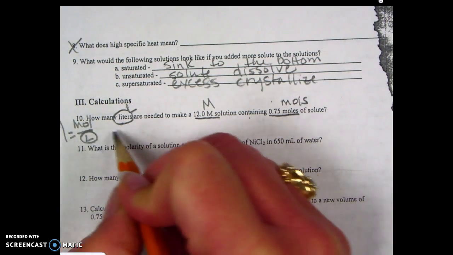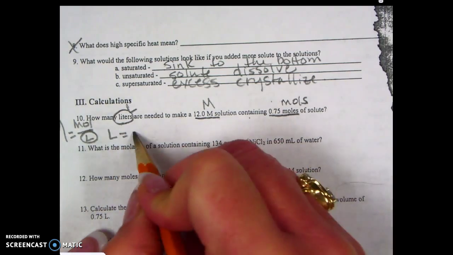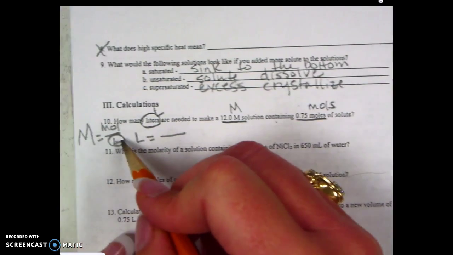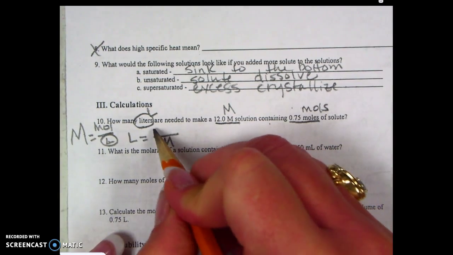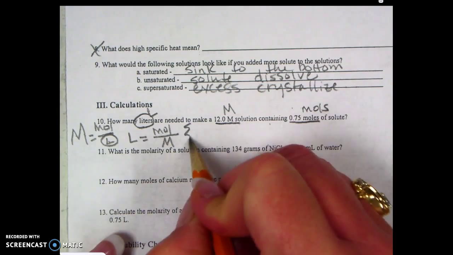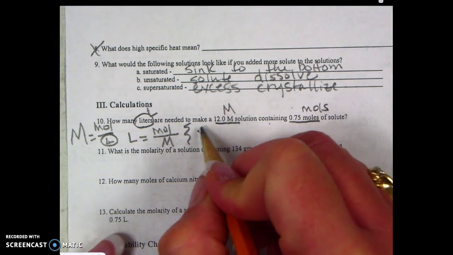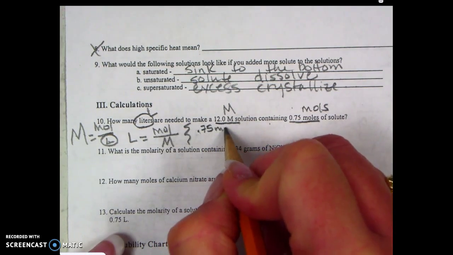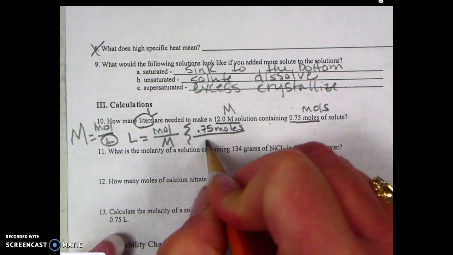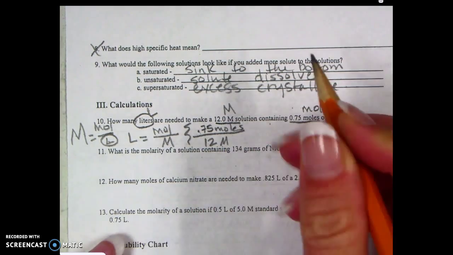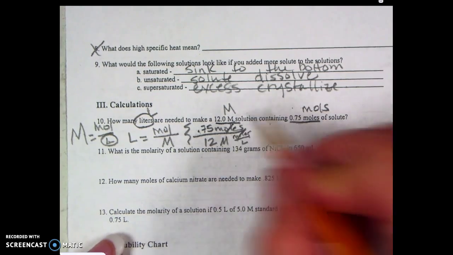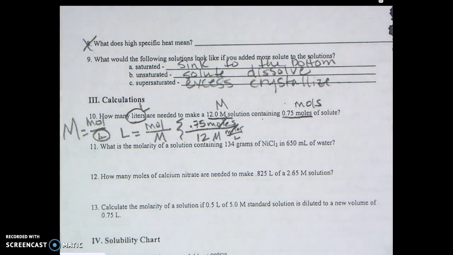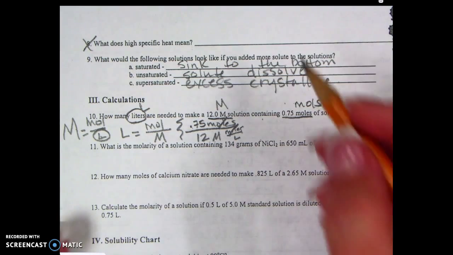I'm looking for liters, so I put liters by itself. Anything my unknown would multiply with becomes the denominator, so molarity on the bottom, moles on top. Now we're just going to plug and chug. 0.75 moles divided by 12 molar, which is moles divided by liters, so moles would cancel. So 0.75 divided by 12 is what?